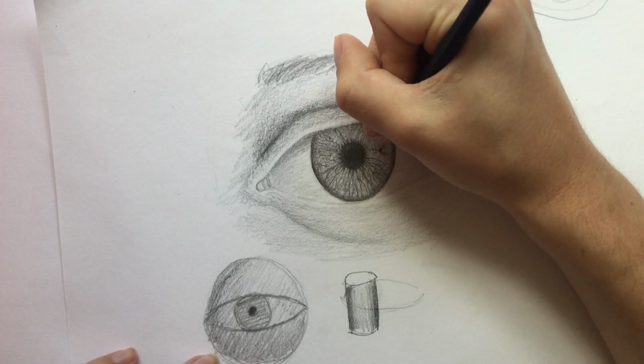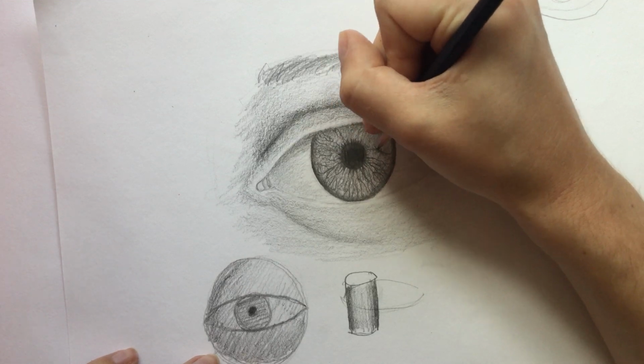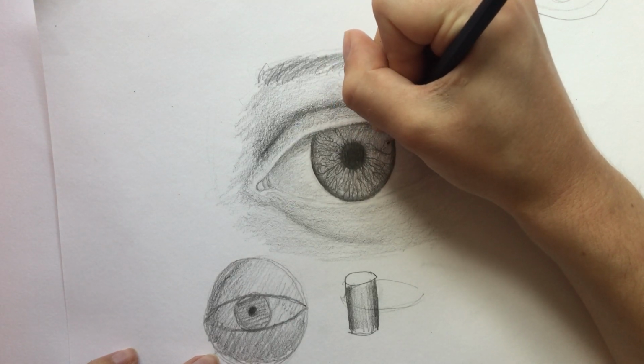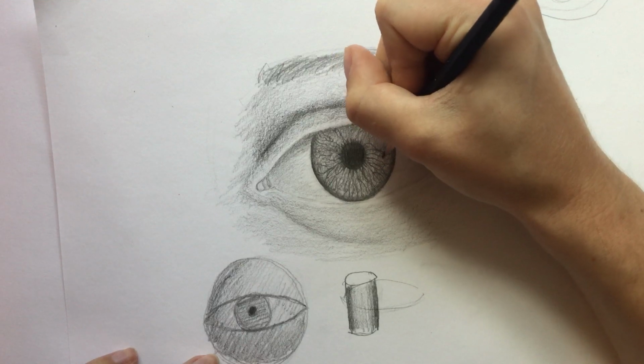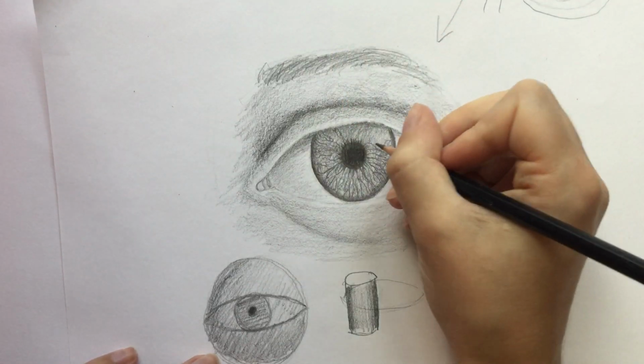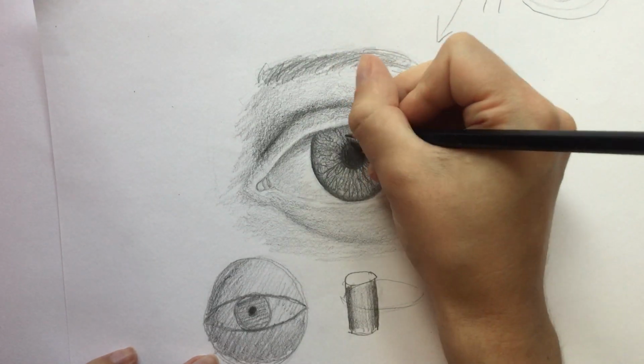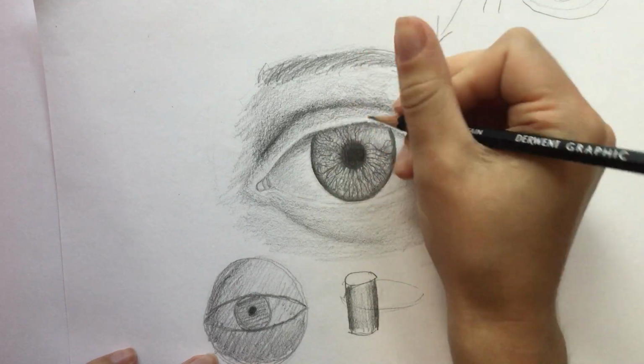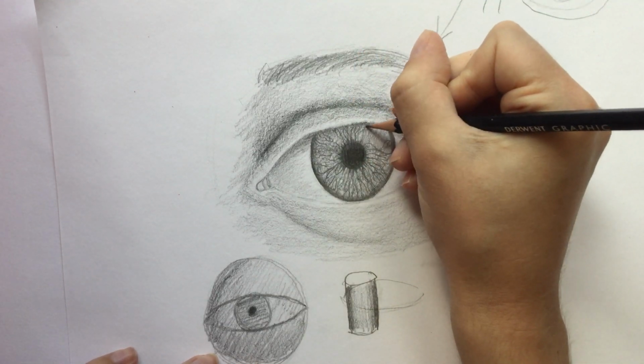The one I've got's got like an X here. Okay, just a few more.